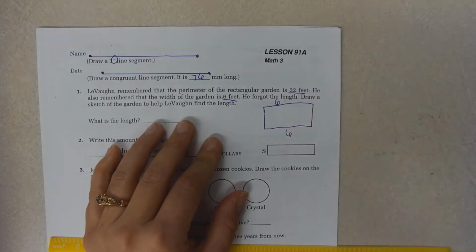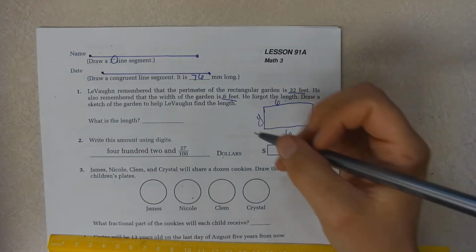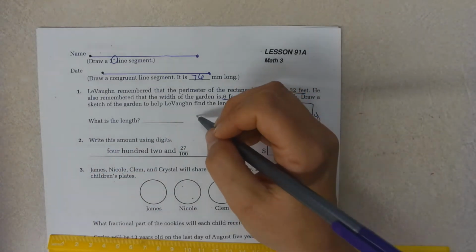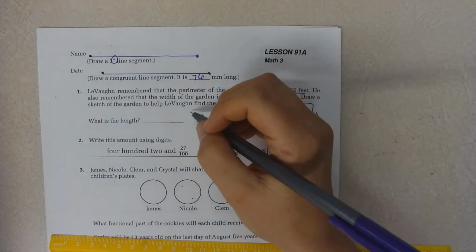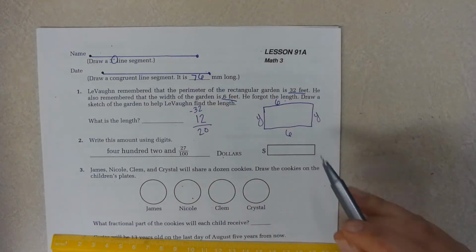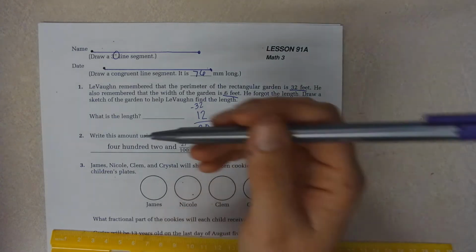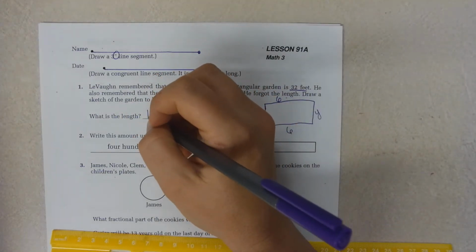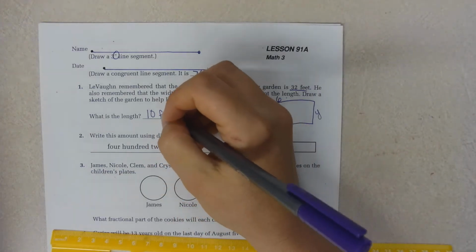So this would be 6, and you're trying to figure out what these two are. 6 plus 6 is 12. And we can go ahead and subtract from our 32, and that leaves 20 to be divided between these two sides. Half of 20 would be 10, and it is 10 feet.